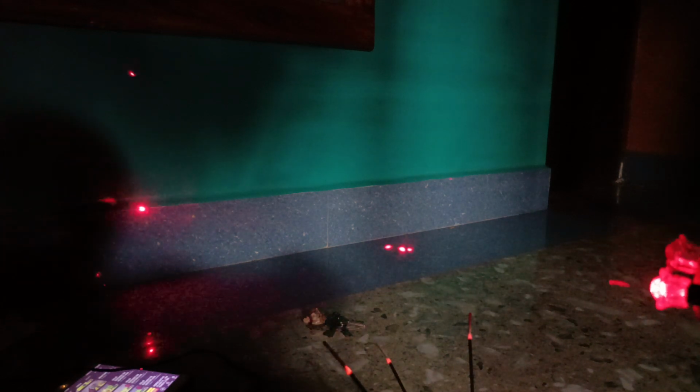See this one, the light is converging to a certain point. Like I said, this is the original position, and if we give this convex lens, the points are coming together. That means they are converging.